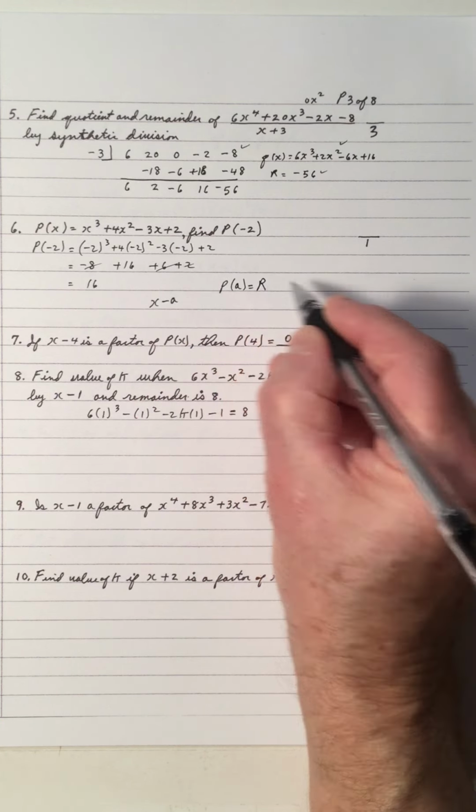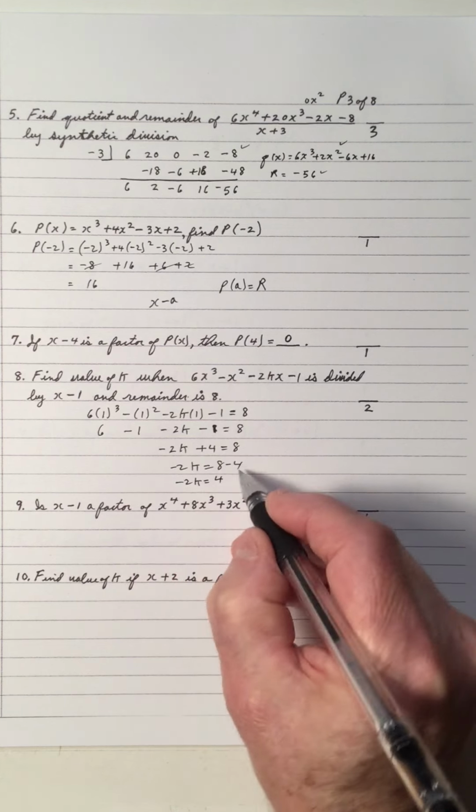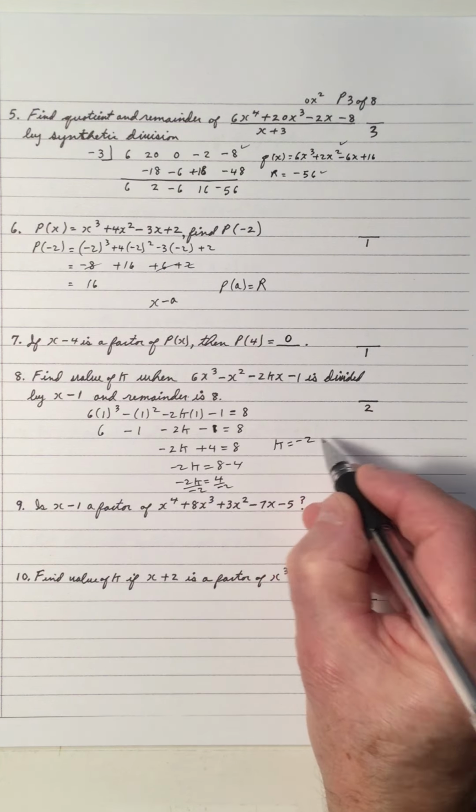So here the remainder is 8. I work each term out. 1 cubed is 1, I get a 6, 1 squared minus 1, negative 2k minus 1 equals 8. Simplify: that's a 6, 1, so that's a plus 4 equals 8. So negative 2k is 8 minus 4. Negative 2k equals 4. Divide by negative 2, so k becomes negative 2.